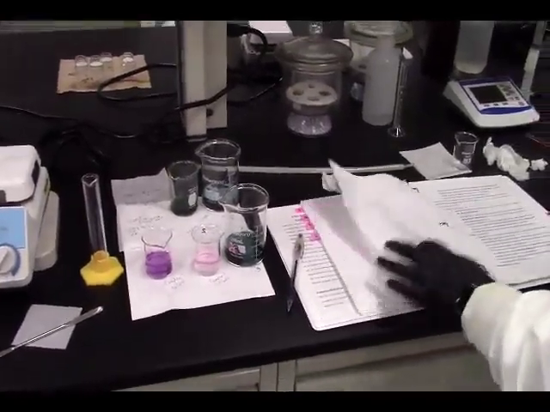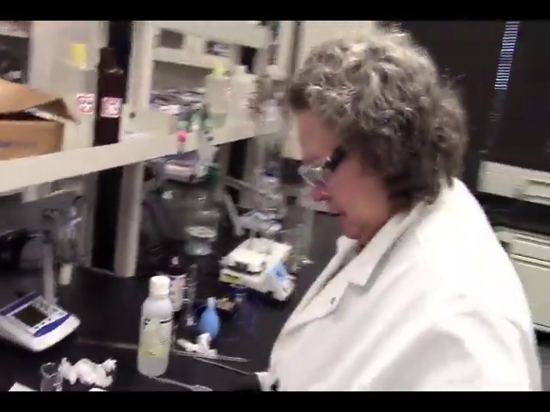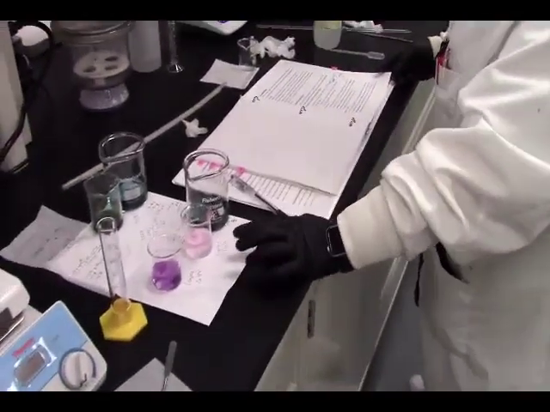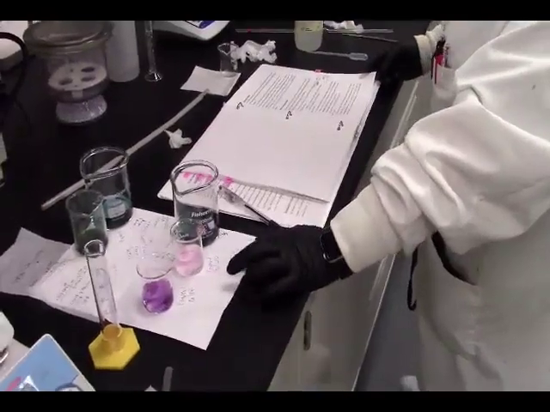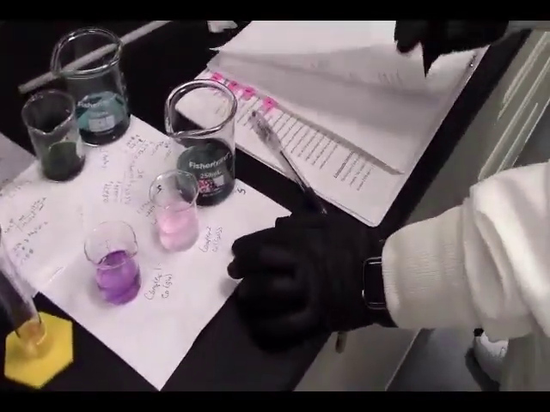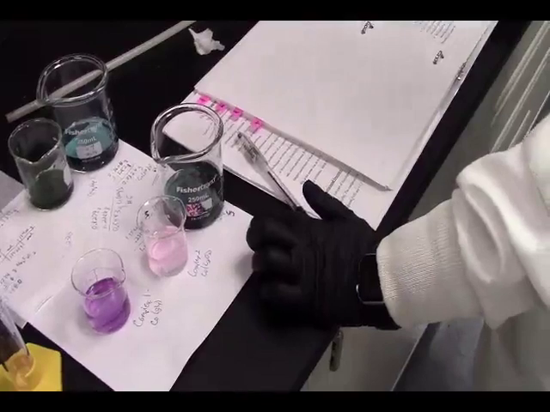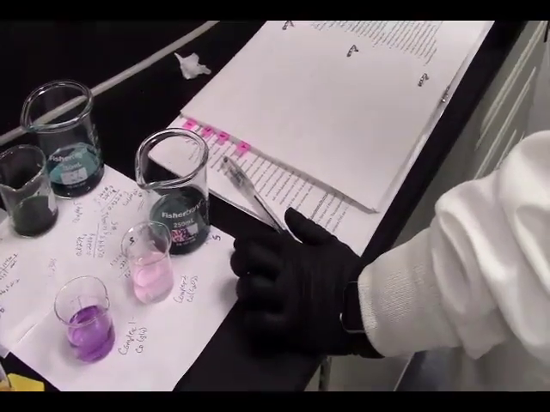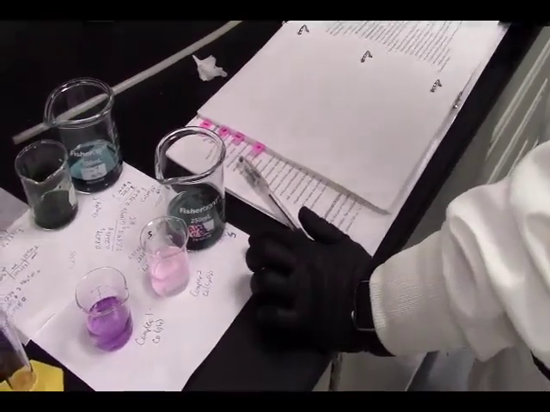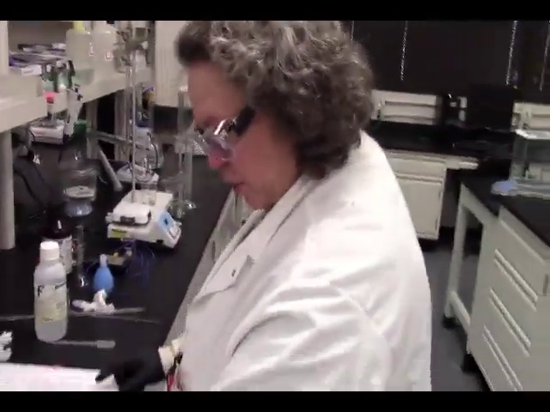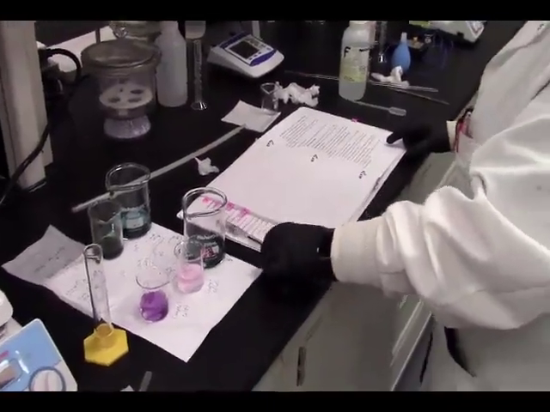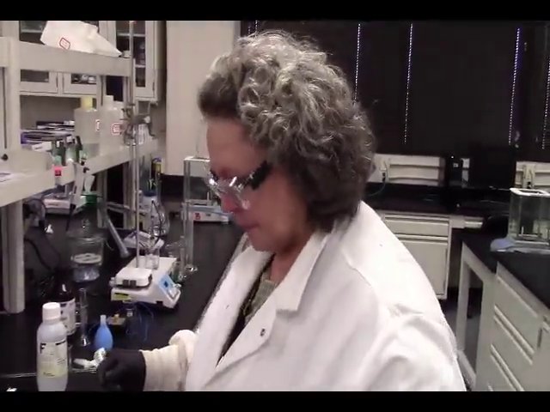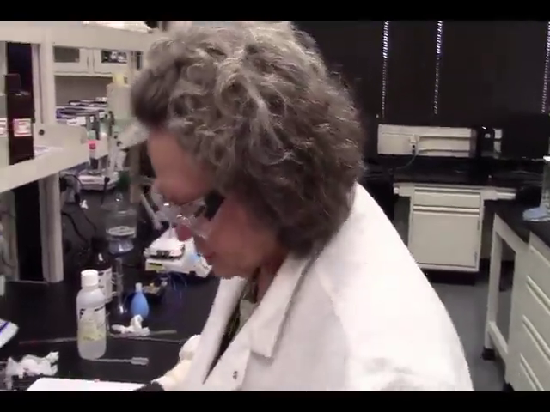Okay, so now we have our glycine complex, we have our oxalate complex, and we have our water complex. Now we need to make our phenanthroline complex. Okay, so for our phenanthroline complex, we're going to save a portion of this solution and then use the remaining for step 7, which is our phenanthroline complex. So, let's save a portion of this.